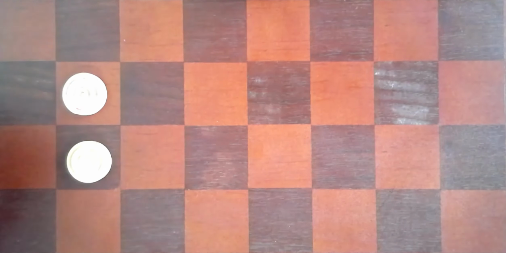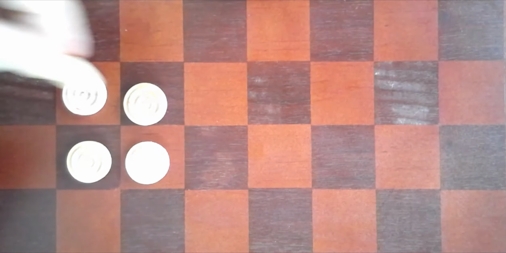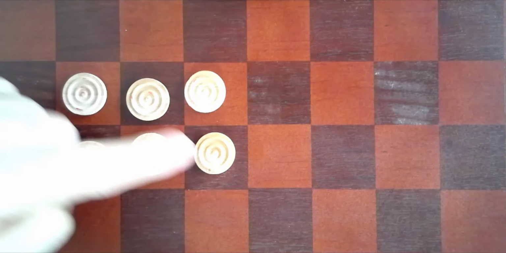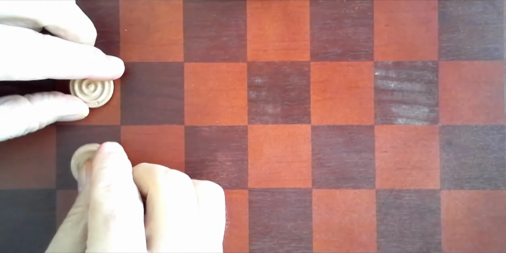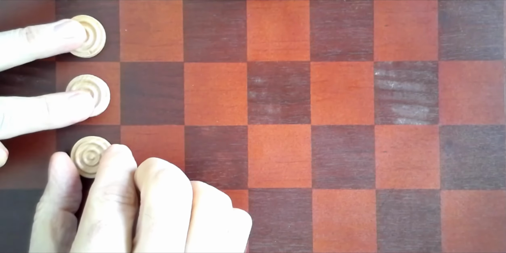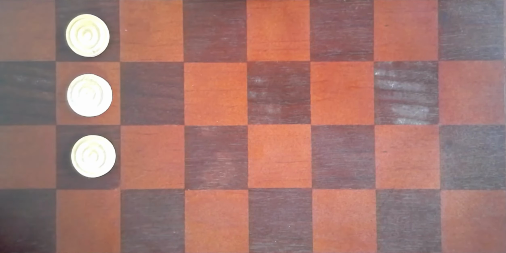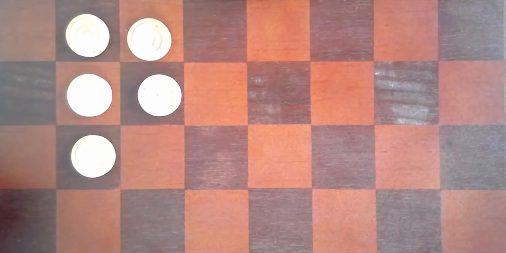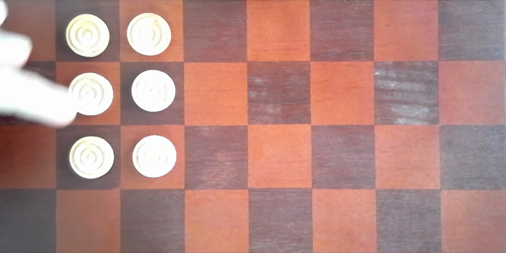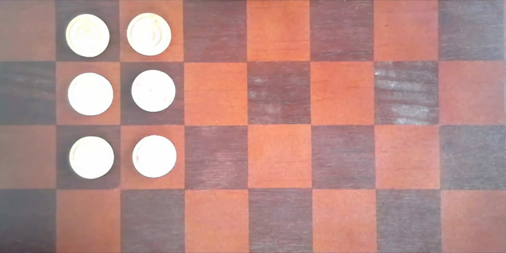For example, we showed that 2, 3 times was equal to 1, 2, 3, 4, 5, 6. But if I did 3, 2 times, that would also be 1, 2, 3, 4, 5, 6.